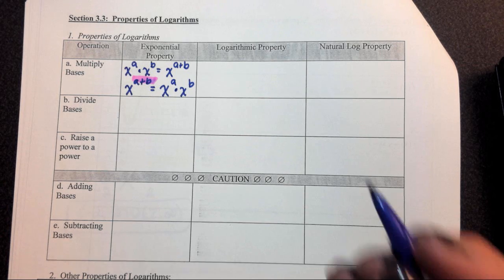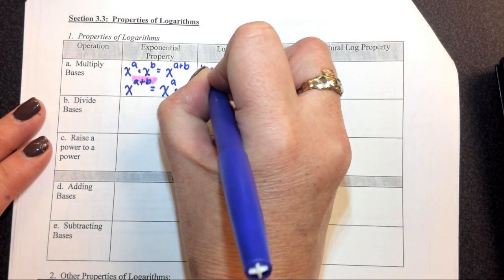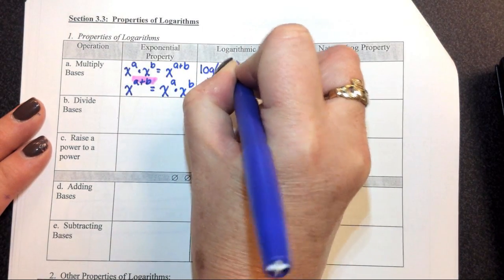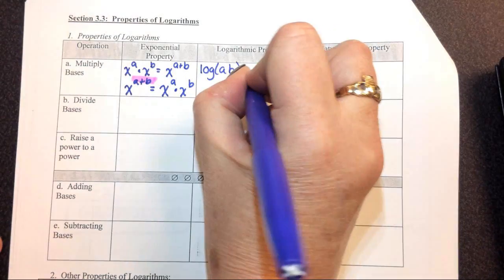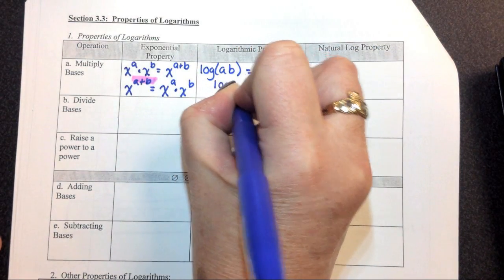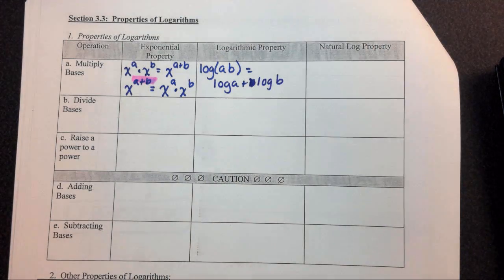Now let's talk about your logarithmic property. When you see the log of a product, remember, when you see a product inside of a logarithm, you can expand it out through what operation? Addition. So remember, log of AB is equivalent to log of A plus log of B.